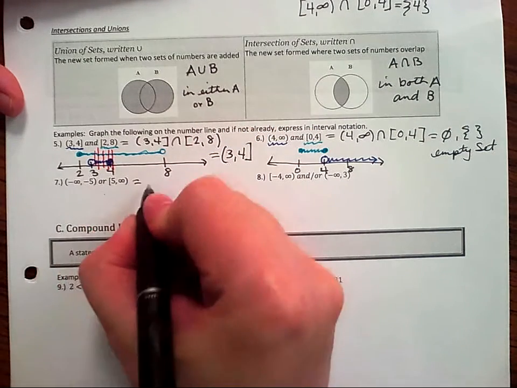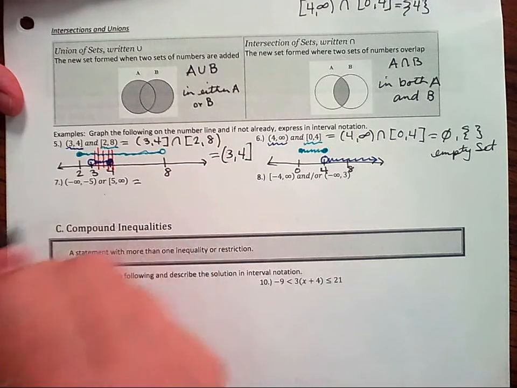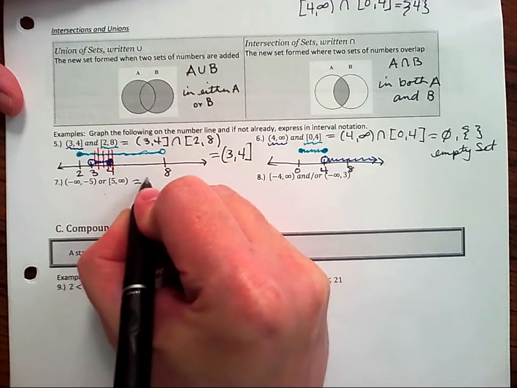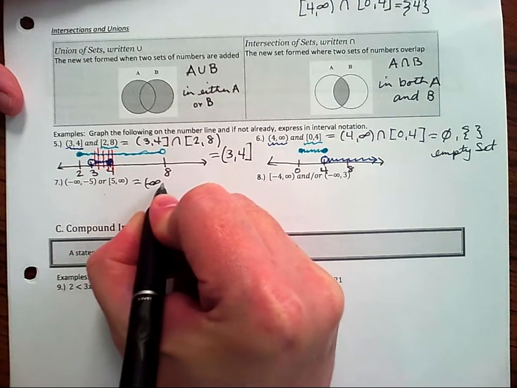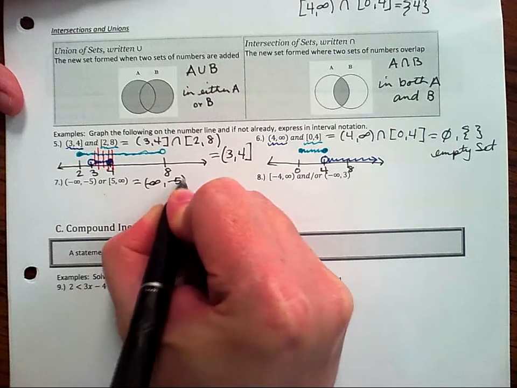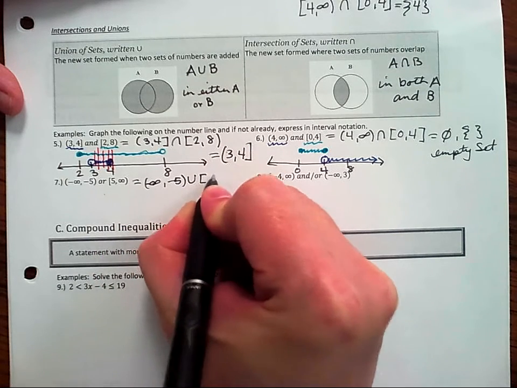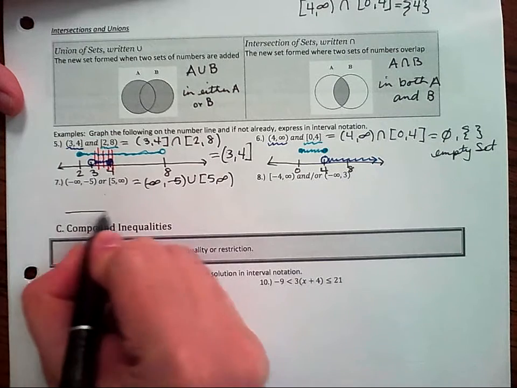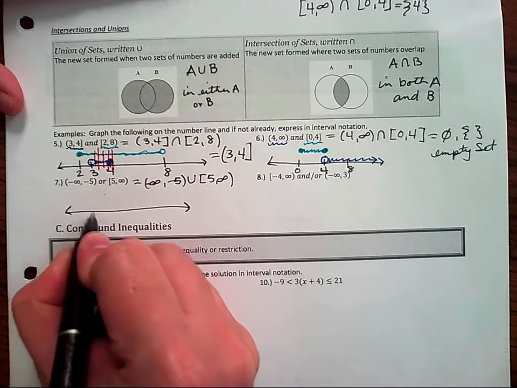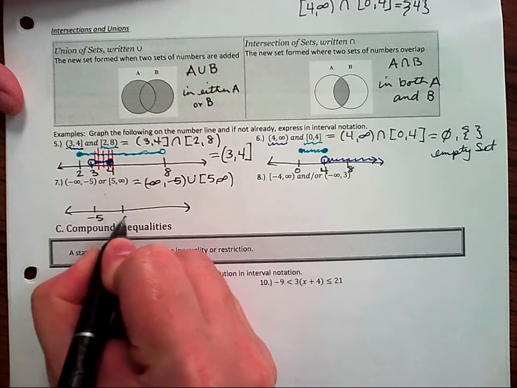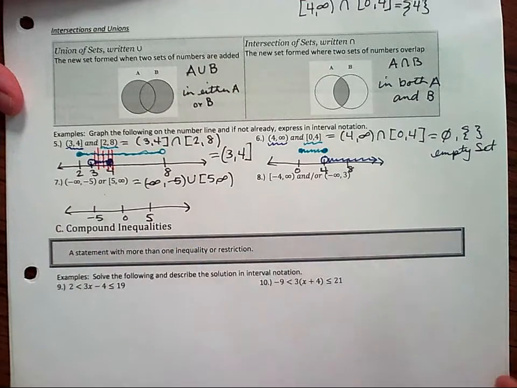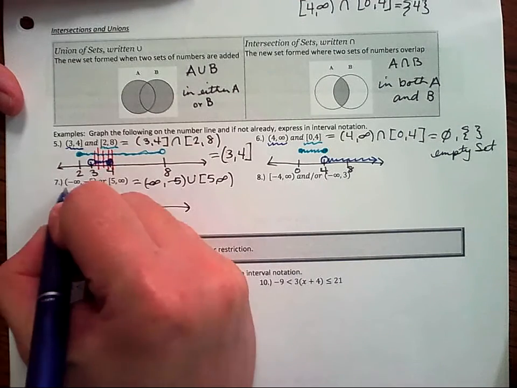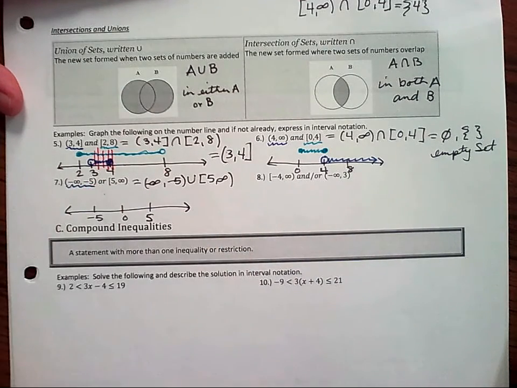So, okay, how do I write "or" with the symbols in math? Or is the union. So let's do the number line. So I'm going to do negative 5, 0, 5. Okay?